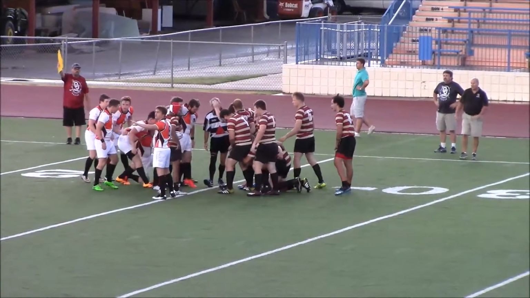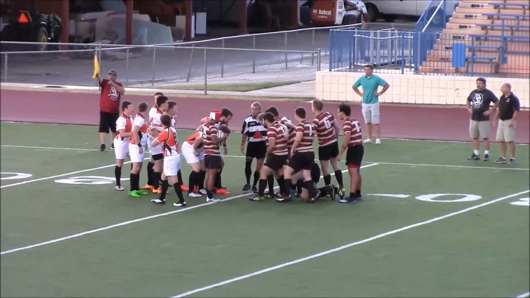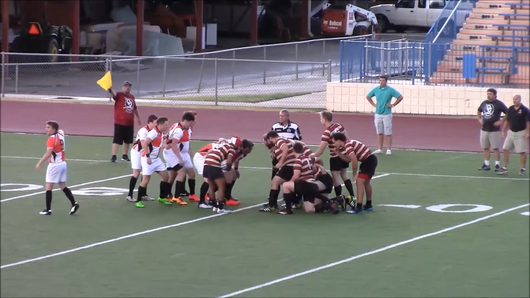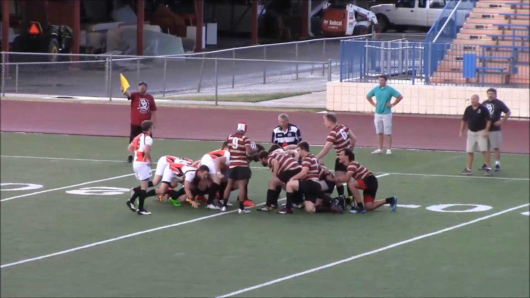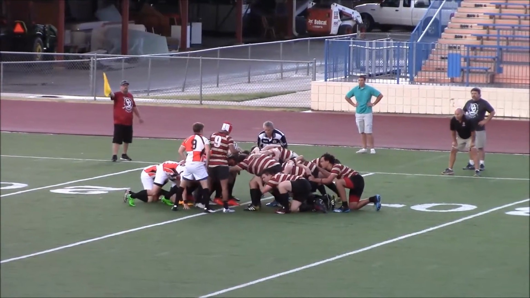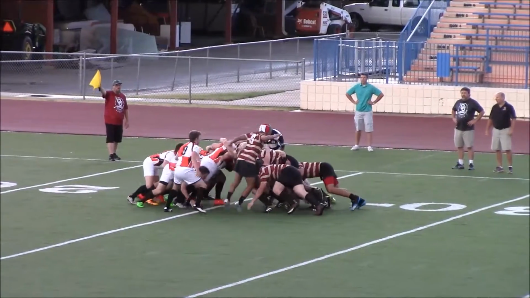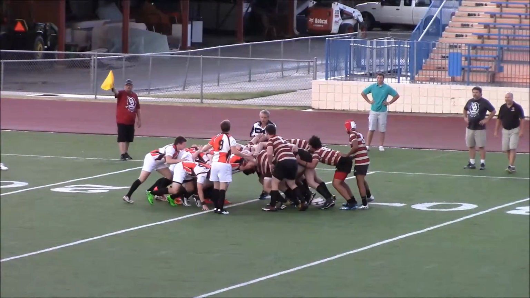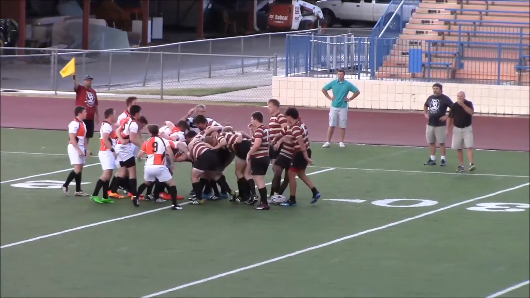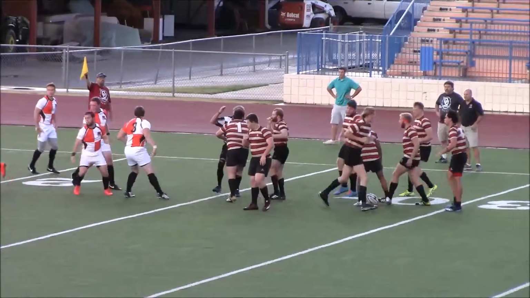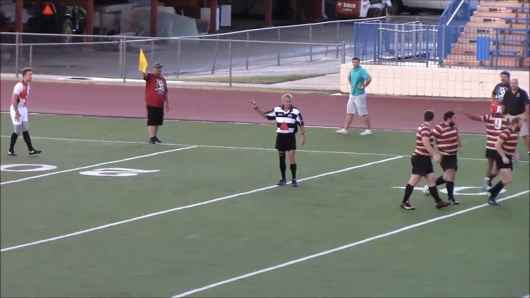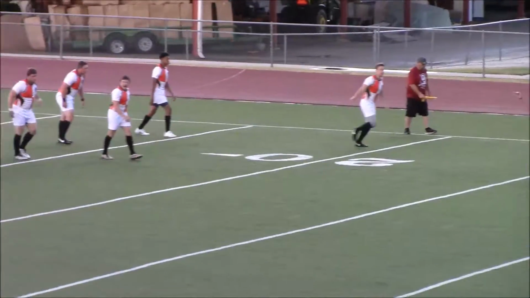And the scrum down, the team that puts it in has a little bit of an advantage. They know when the ball is going to come in, and their hooker, who's in the middle, is slightly in front of the OSU hooker. So we'll see what happens here. Oklahoma feeds it. Oh, and that's not in straight. It has to go down the middle of the scrum. So Oklahoma State gets the short arm penalty.